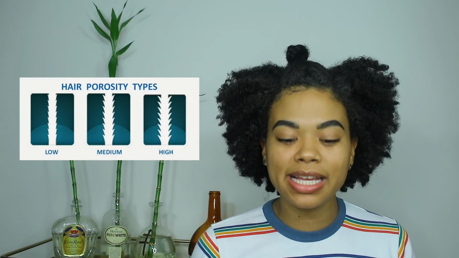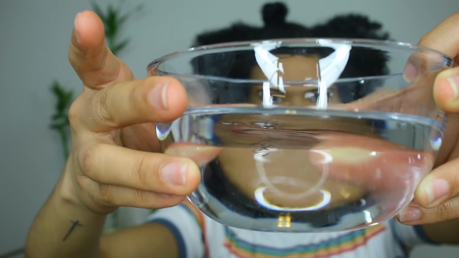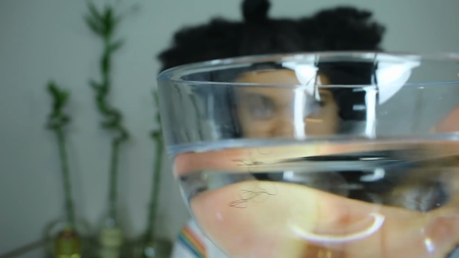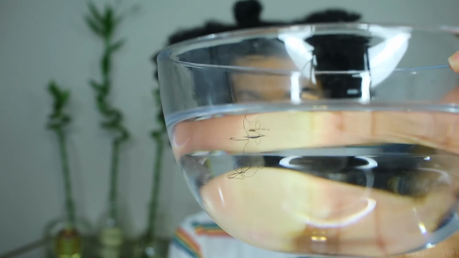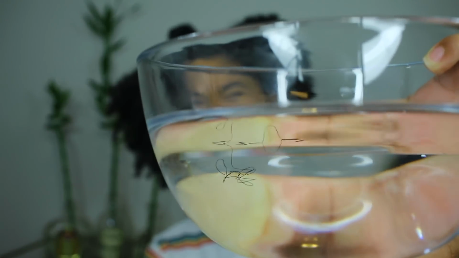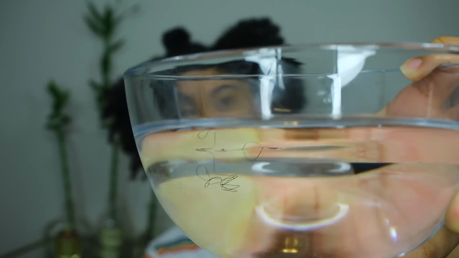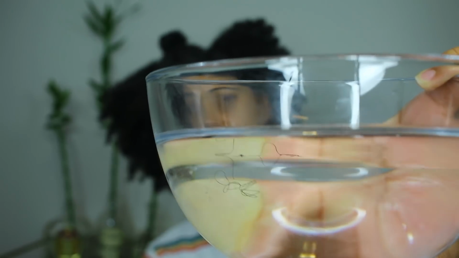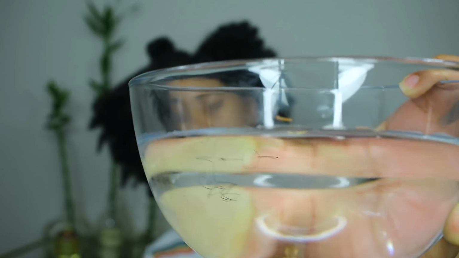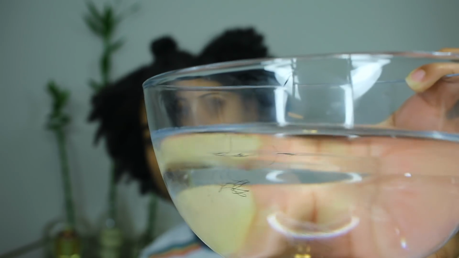A way you can test it is by taking a clean strand of hair. You set it in a bowl of water. I kind of pushed it in a little bit. We'll leave it and check it in a minute. My strand is still sitting at the top of the water. That means it's low porosity. If you have low porosity, it sits on top. And I did kind of push it in a little bit, that's why it's hanging down. If it was normal porosity, it would be more so floating in the middle. And if it was high porosity, it would go to the bottom.